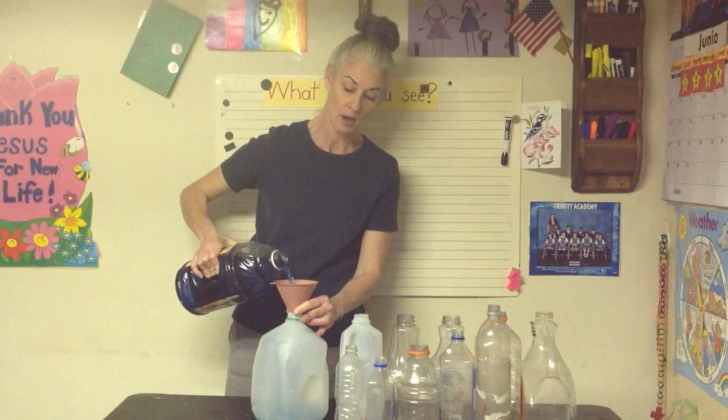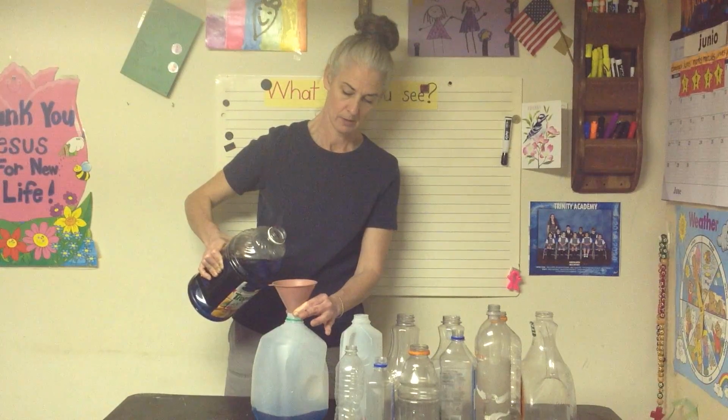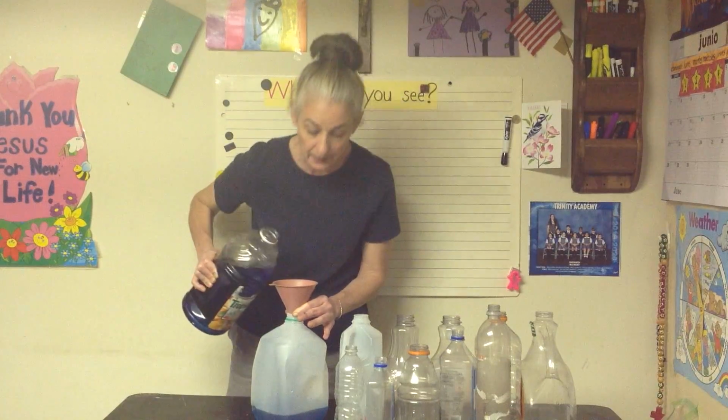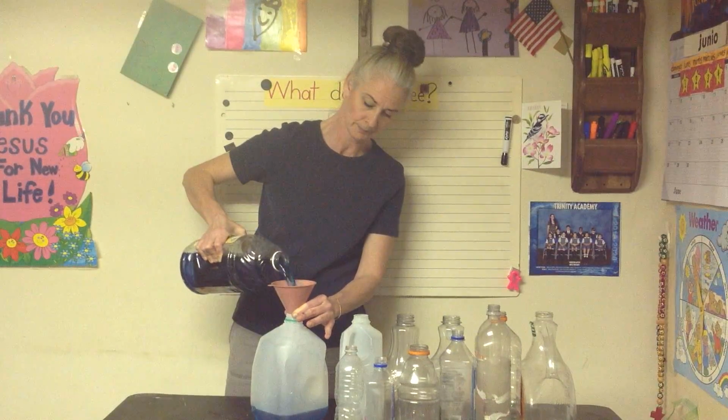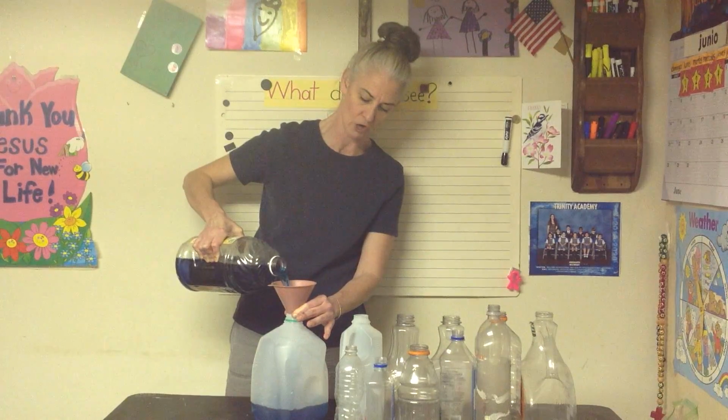Okay, when it gets to the top, I want you to yell capacity. That means I can't fit anymore. Did I reach capacity yet? No, I can fit more. I have more room. I yell capacity when I've reached the top of the jug.